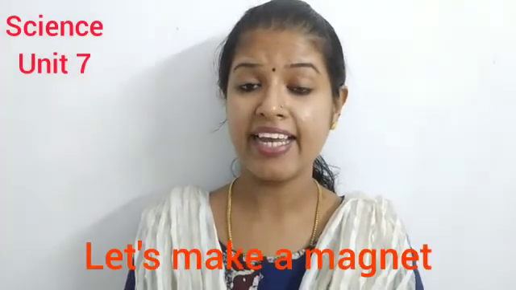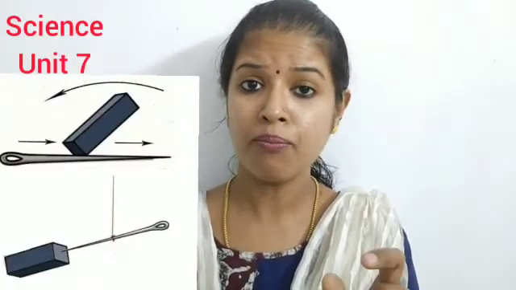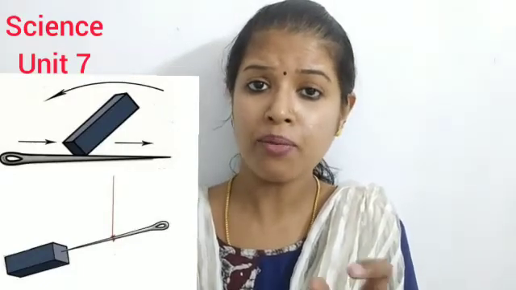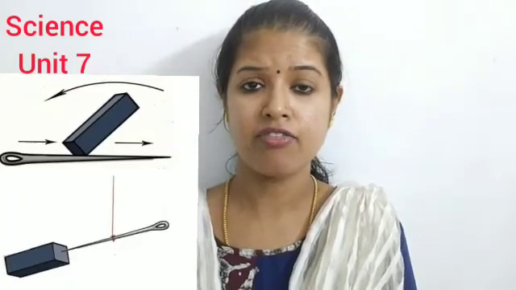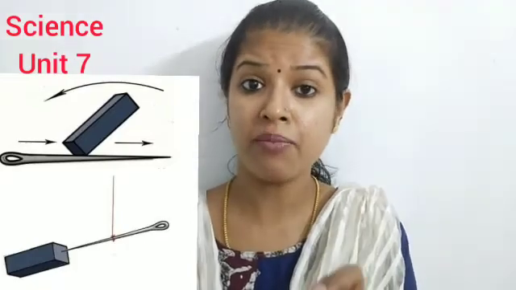Now under the heading, let's make a magnet. There is an experiment for you. In that experiment, we have to take a bar magnet and a sewing needle. What you have to do is place the needle on a wooden table. Now you have to rub one pole, that is one end, of the magnet from one end of the needle to the other end, using one pole of the magnet.